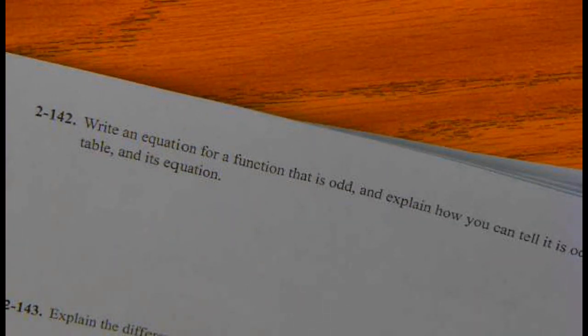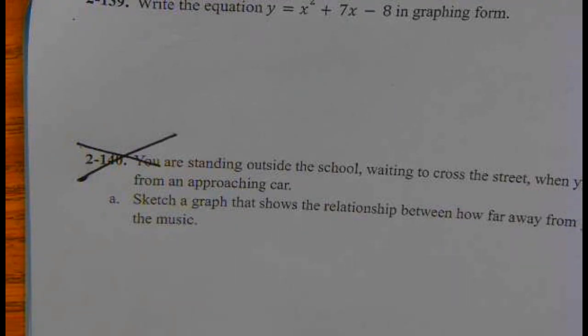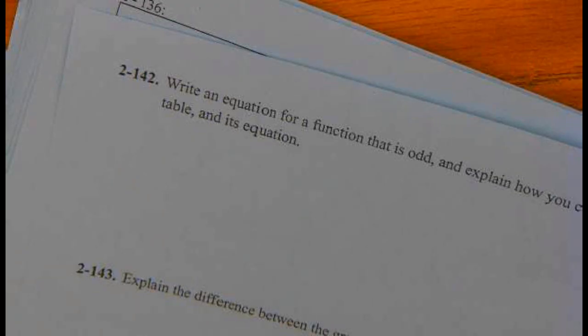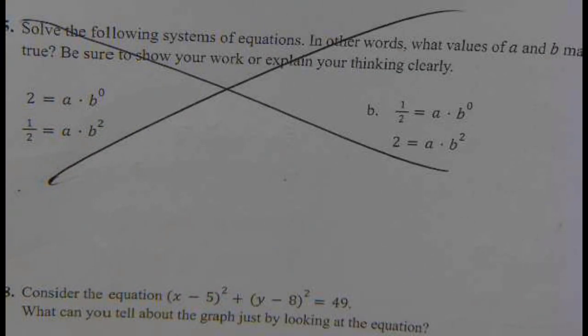Oh, hold on a minute. I think I crossed out some homework problems. Yeah, I did. We're not going to do numbers 140, 141, 145, yeah, just those.